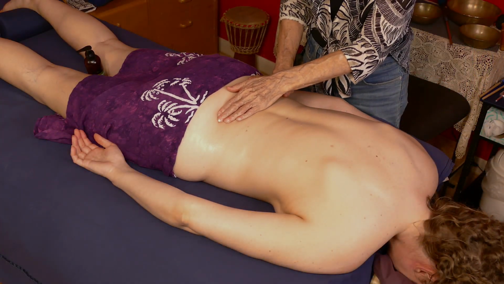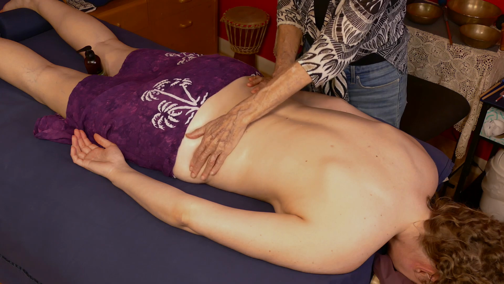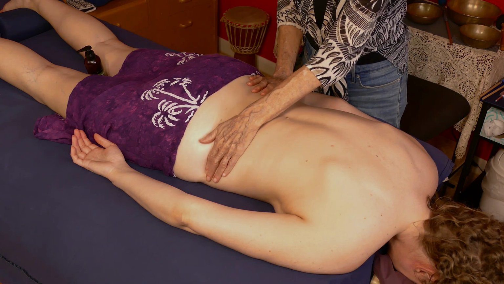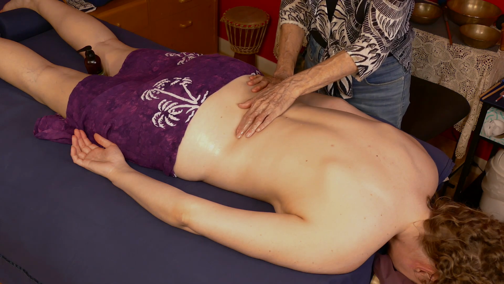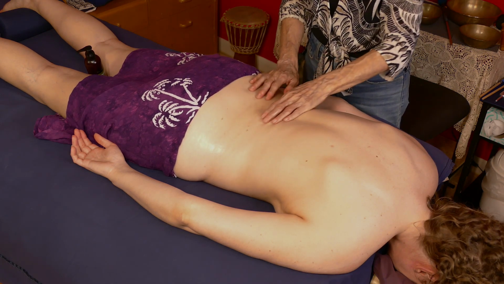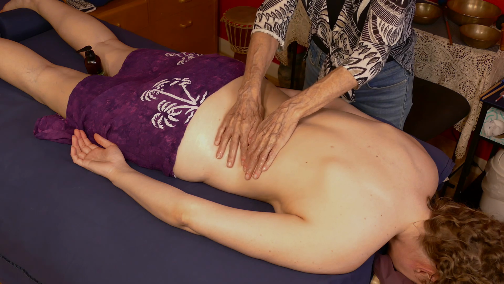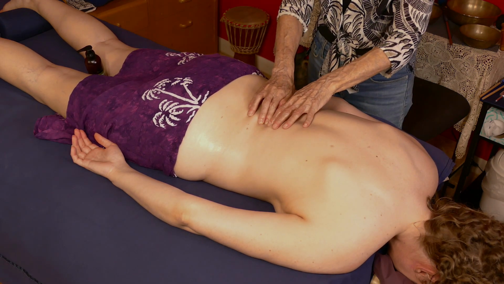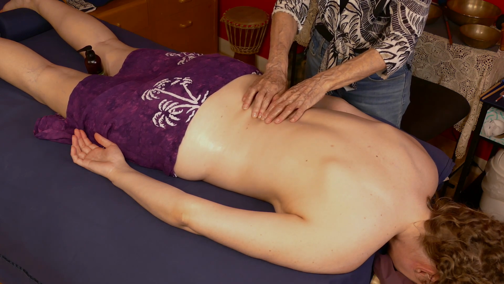I have seen older people particularly, who have been confined to a wheelchair, get out of the wheelchair, take a stage with the walker, and then walk again without it. And when they felt back pain coming in again, they would come in and we'd just correct that sacrum again.